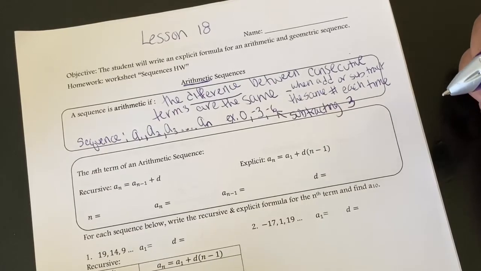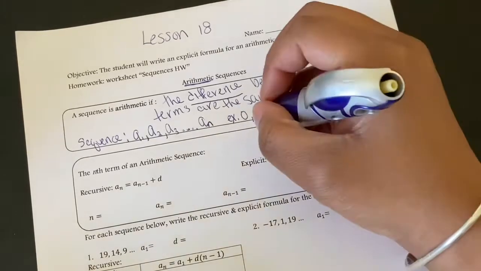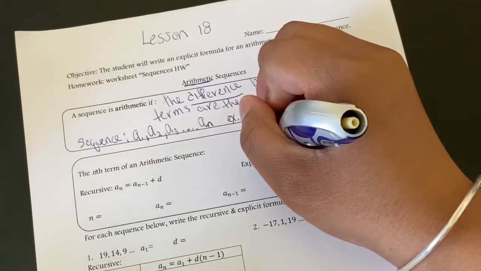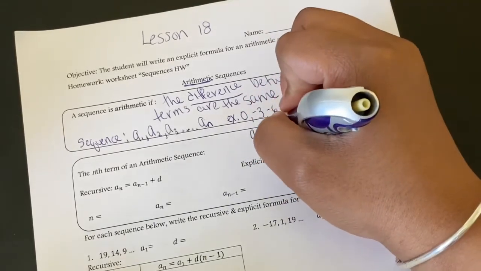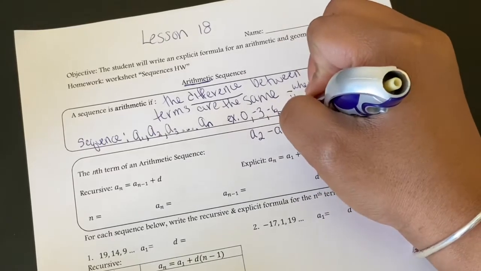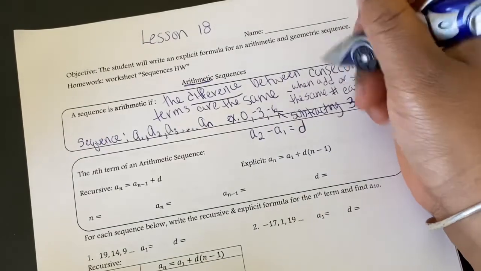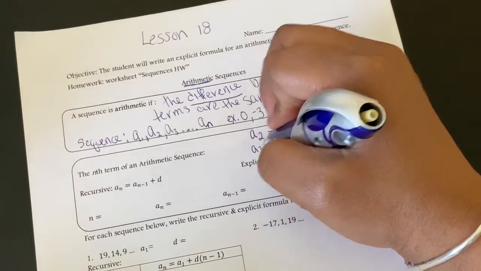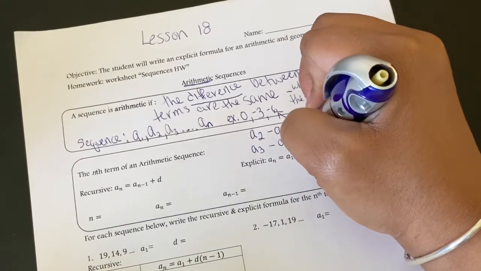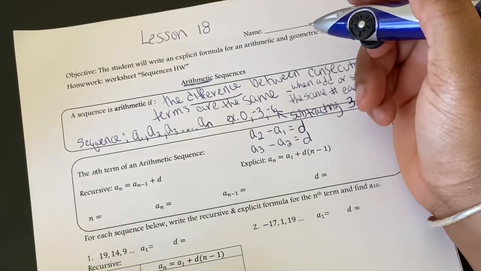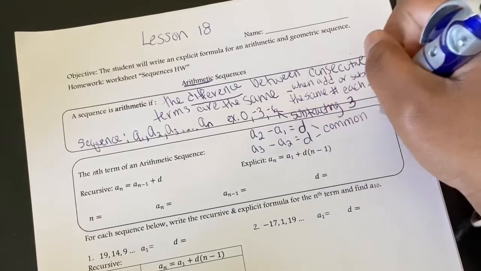You can find if it's arithmetic easily by saying, if you have your second term, your a sub 2, and you subtract your first term, it should equal what we call d, the common difference. Now, if you take your third term and subtract your second term, you should get the same number. That d is the common difference.